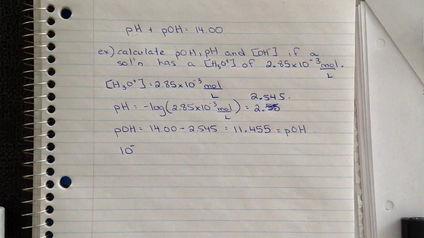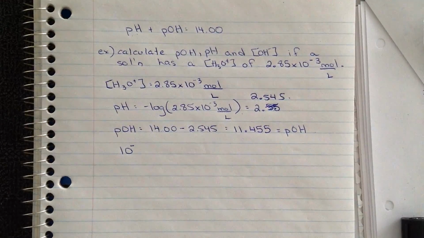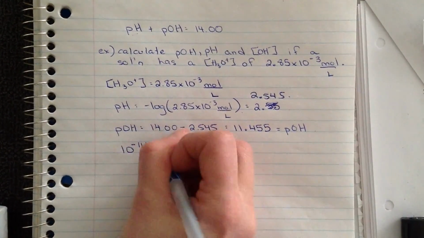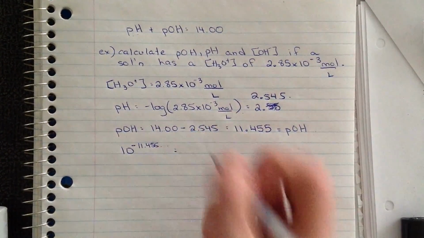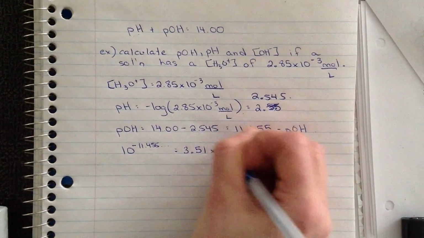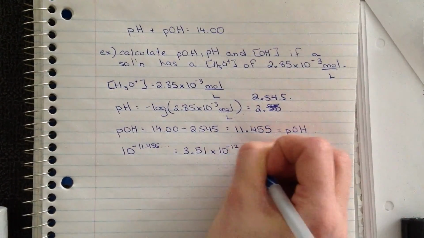Now guys, this is the other thing too, especially with pH: leave everything in your calculator. Don't round anything until the very end of your final answer, okay? So this number should have been carried all the way through your calculator. Don't just put in 11.455 and that's it. Keep what was there. So 10 to the negative answer, so negative 11.455, whatever you had in your calculator, equals 3.51 times 10 to the negative 12 moles per liter.